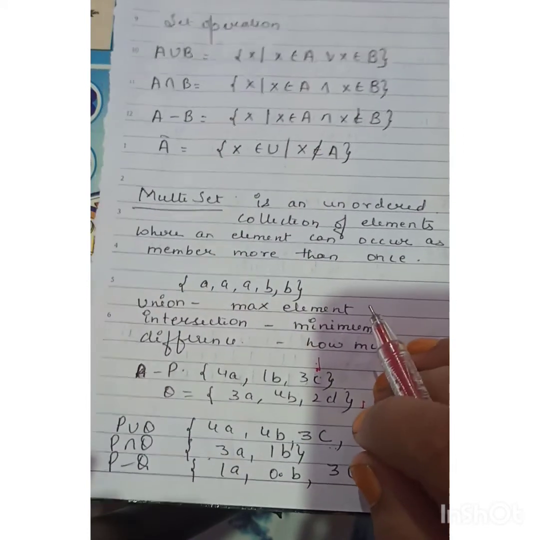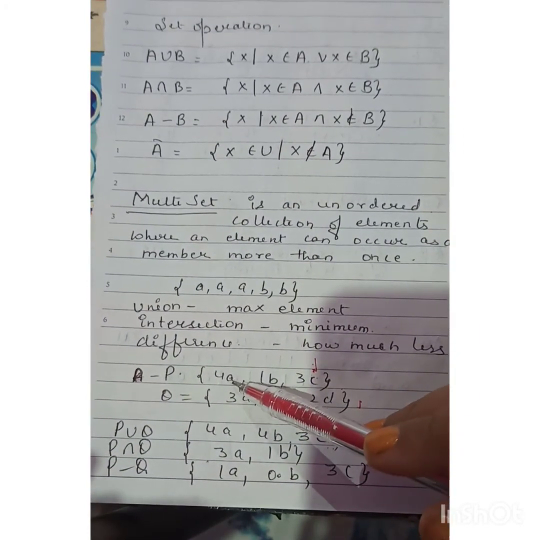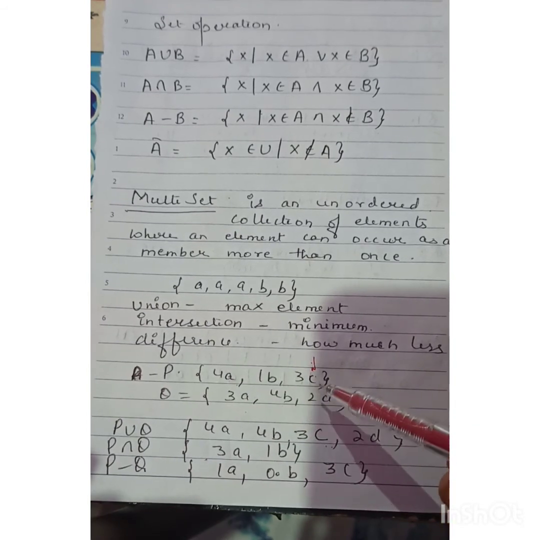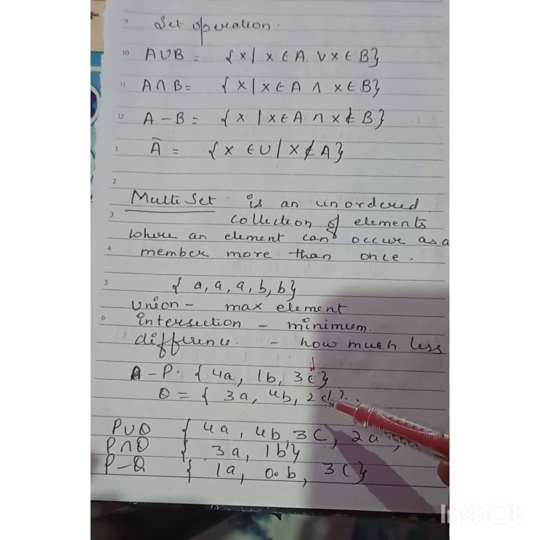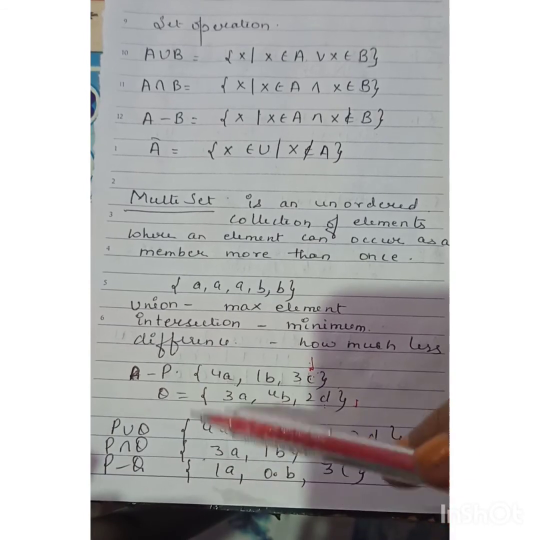And in intersection we consider the minimum number of times the element comes. So here we consider A, which comes 3 times, and B, which comes 1 time. For C and D, the minimum is 0C and 0D. So we will write only 3A and 1B.